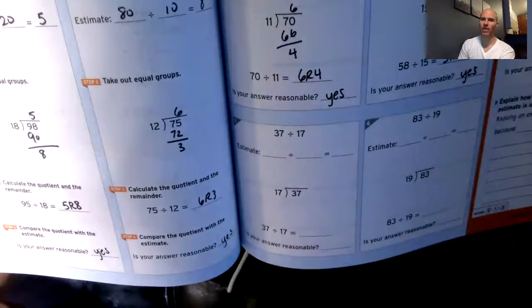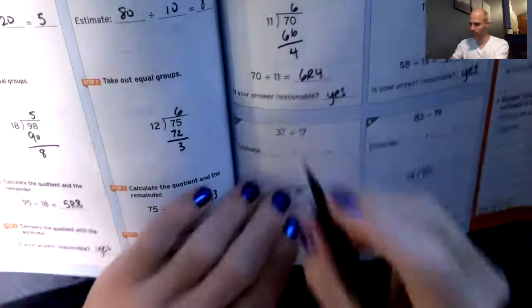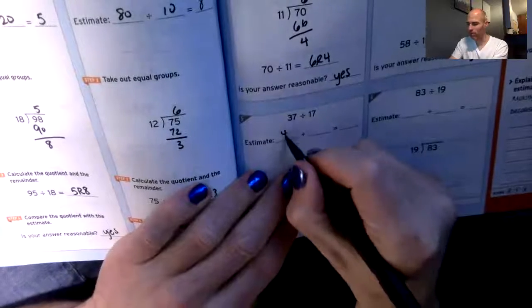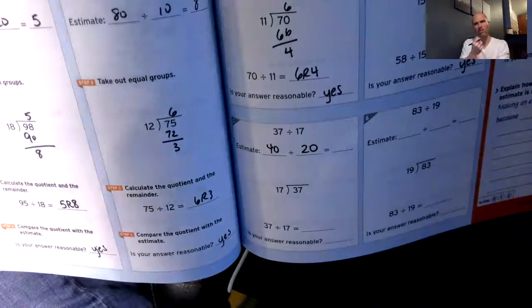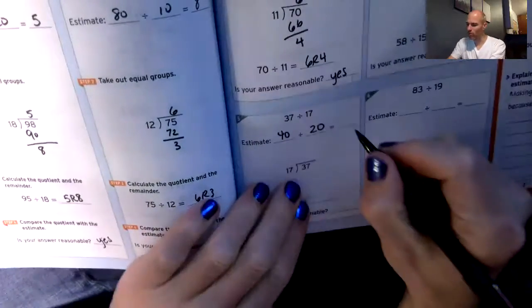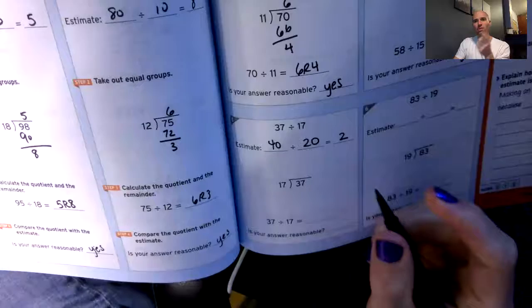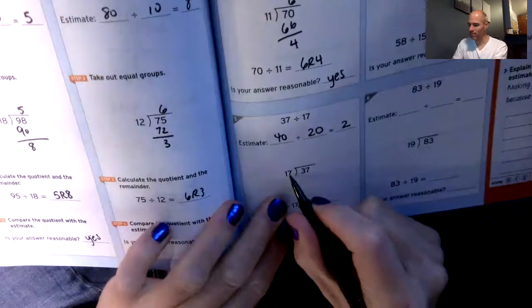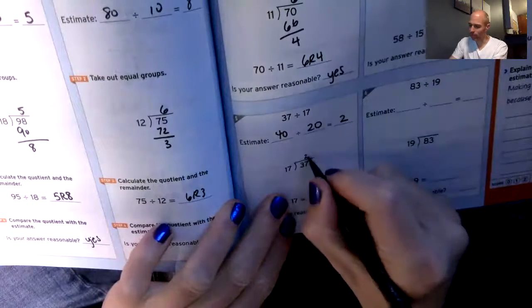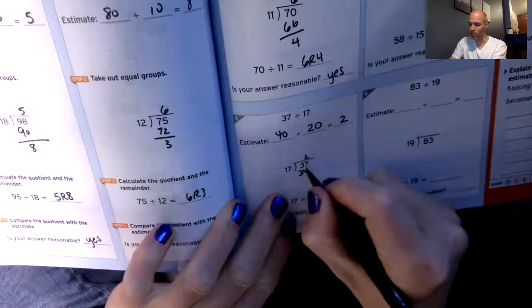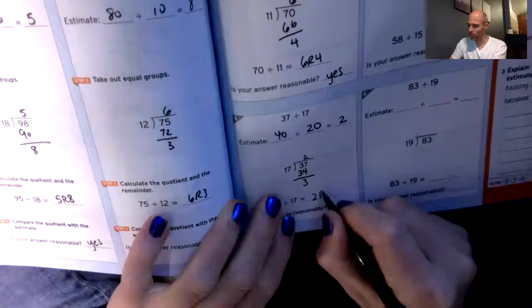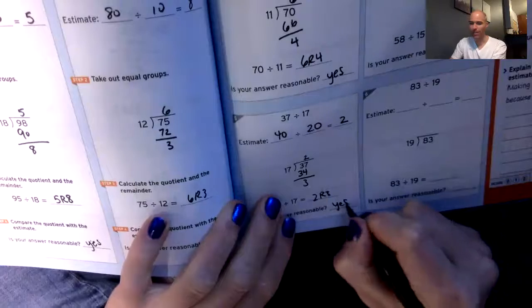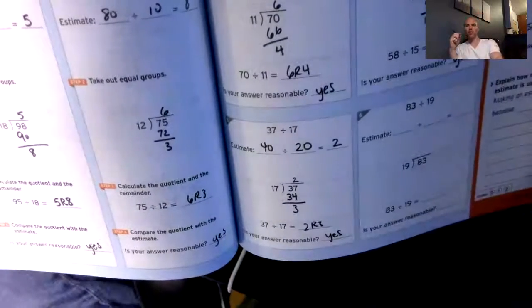All right, this time we got 37 divided by 17. I'm going to round that 37 up to a 40. I'm going to round that 17 up to a 20. That's nice. They both rounded up. So the answer should be relatively close to the estimate this time. 40 divided by 20 is just 2. And I think I'm going to use that 2 this time because 17 times 2 is 34. That's pretty close to this 37 I got here. That's just going to get me a remainder 3. So my answer is 2 remainder 3. I would say yes, definitely the estimate was reasonable this time.